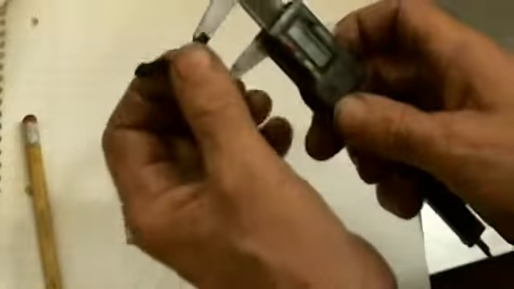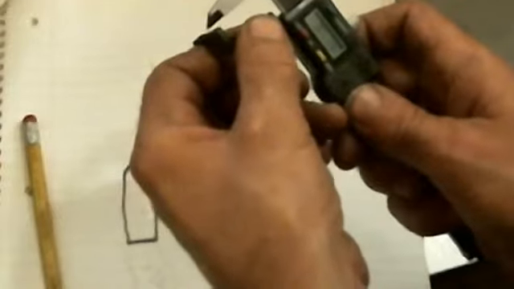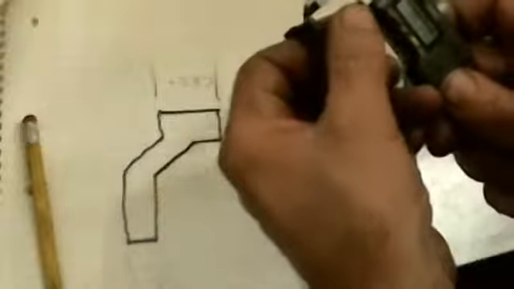And then my overall is, gotta hold this flat against here to get those. .537, and then I need this one. This is wrong.